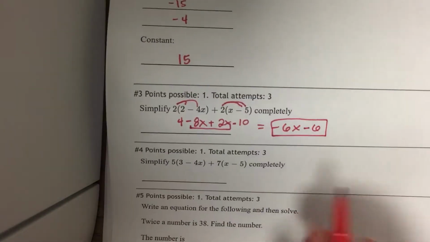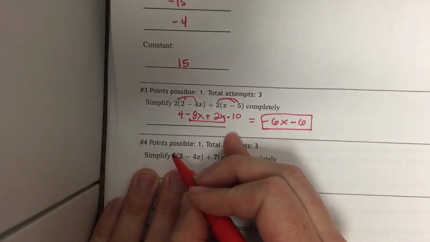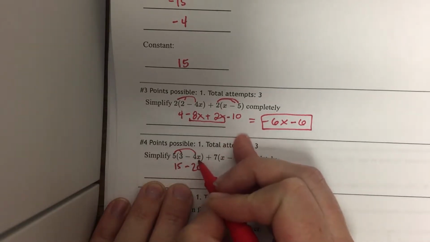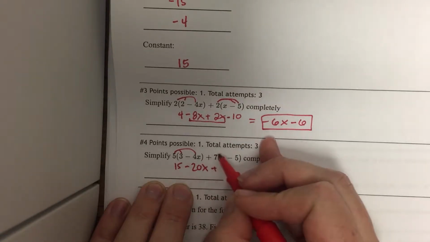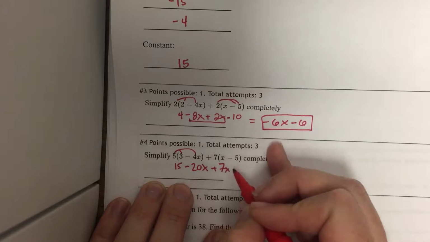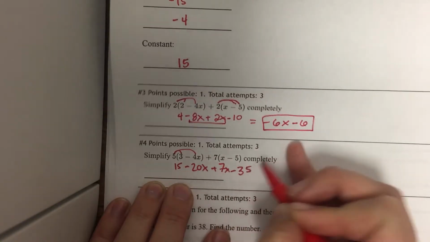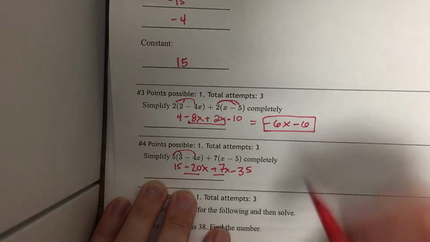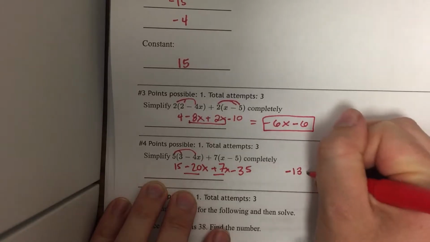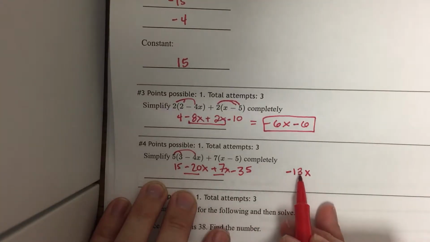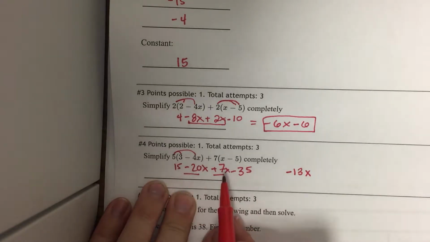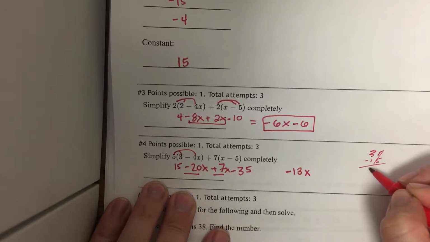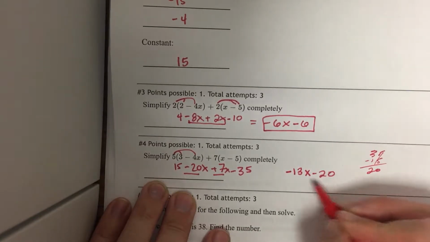Okay, now, next one. We have 5 distributed in. 5 times 3 is 15, minus 5 times 4x is 20x, with only 1x, plus 7 times x, minus 7 times 5 is 35. Combine like terms, we have negative 20 and 7 is negative 13x, and then we have 15 minus 35. Let's double check, so we'll have minus 20.